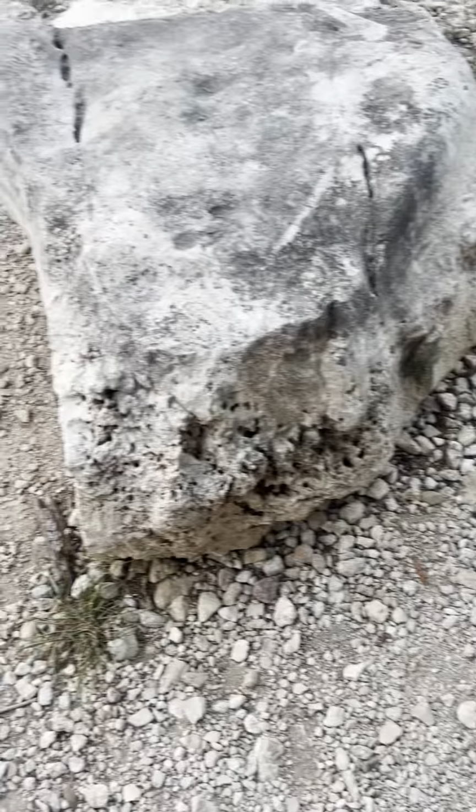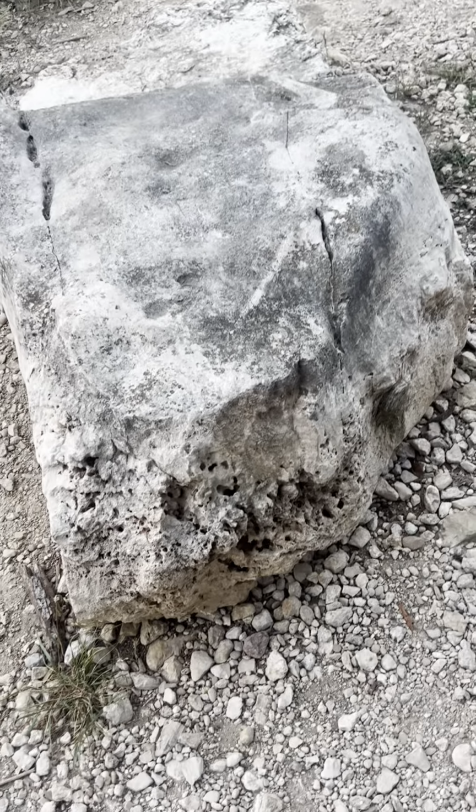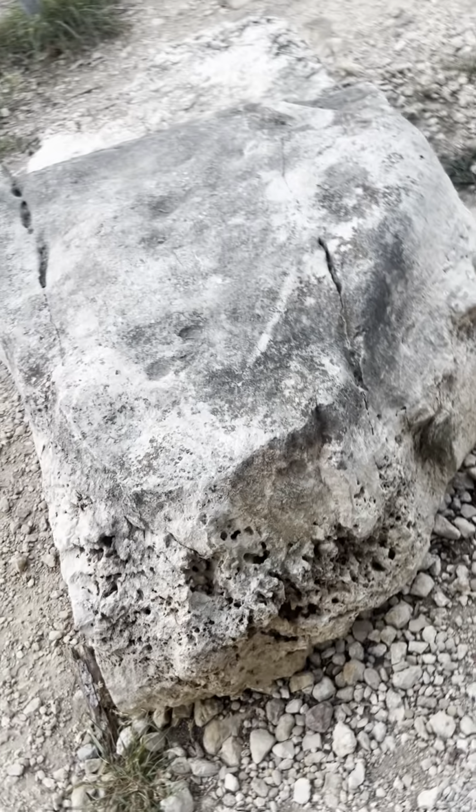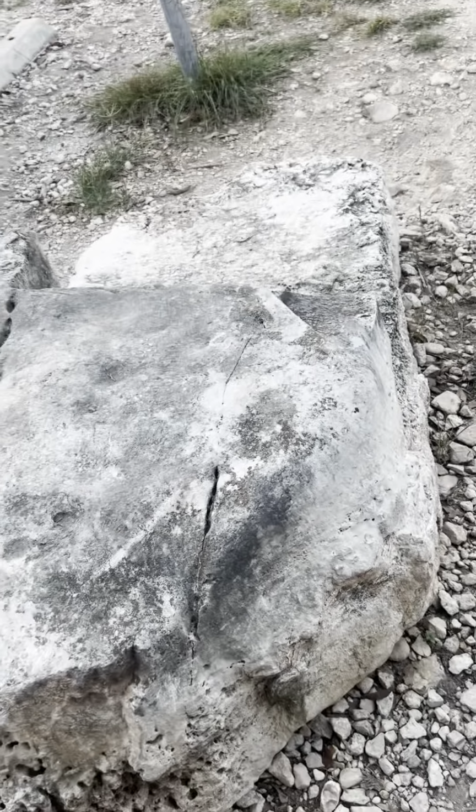Okay, and over here we also have one more example of carbonation. These little holes right there on that rock.